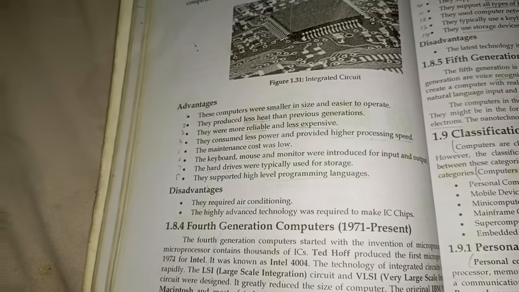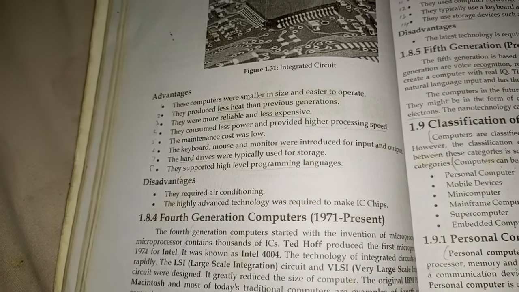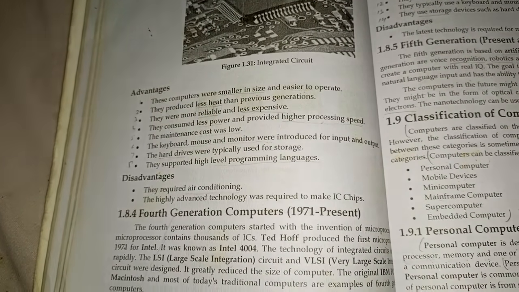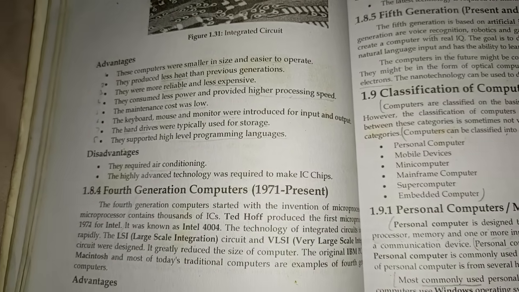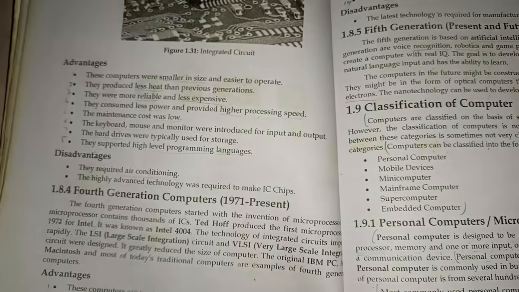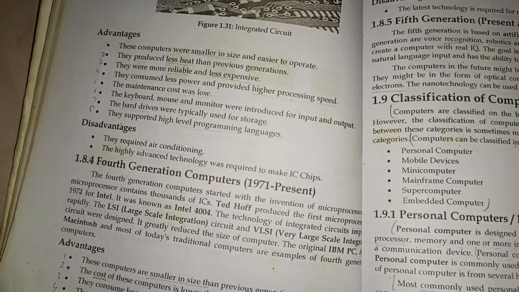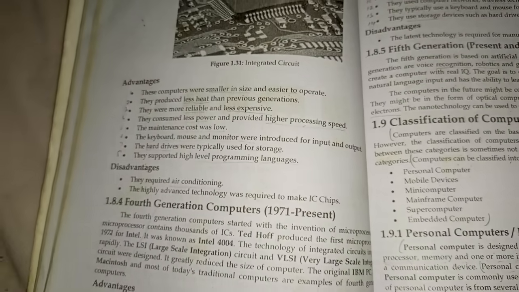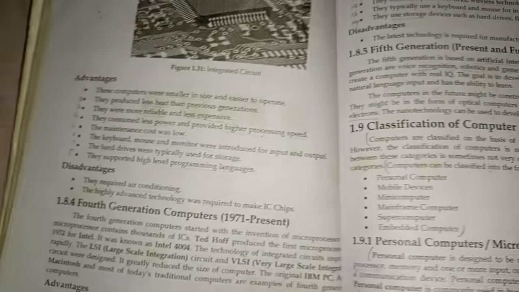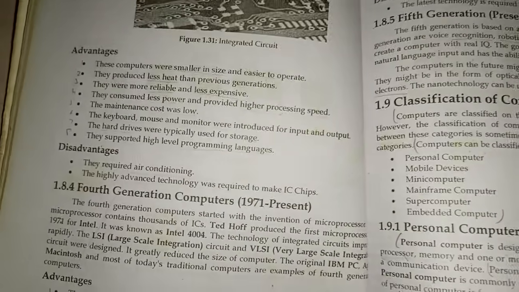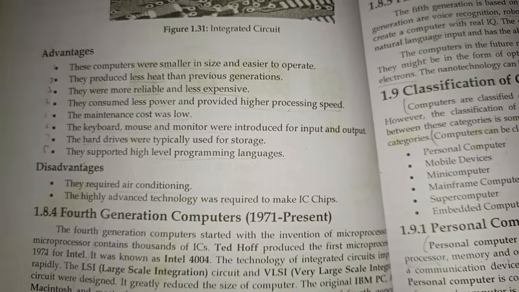Disadvantages. They require air conditioning. Highly advanced technology was required to make IC chips. Fourth generation. The fourth generation computer started with the invention of microprocessors. A microprocessor contains thousands of ICs. Ted Hoff produced the first microprocessor in 1971 for Intel. It was known as Intel 4004.